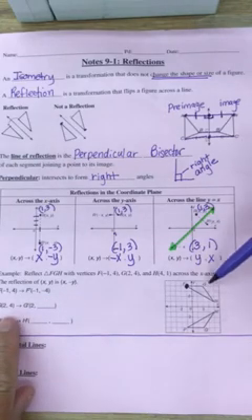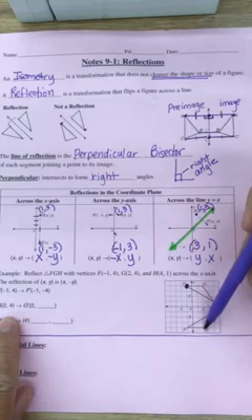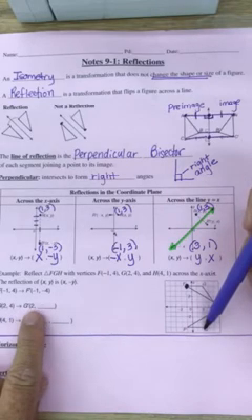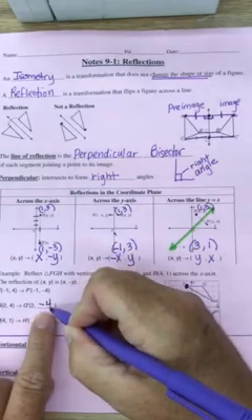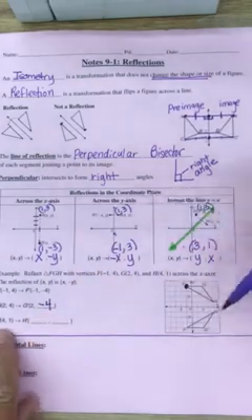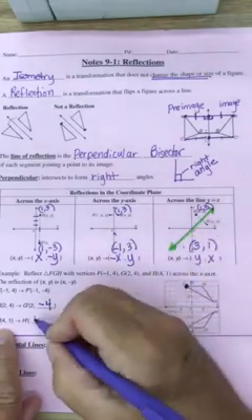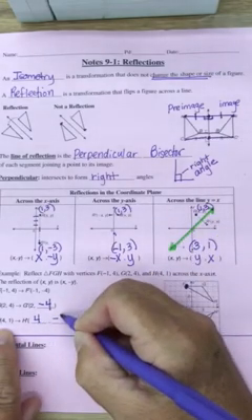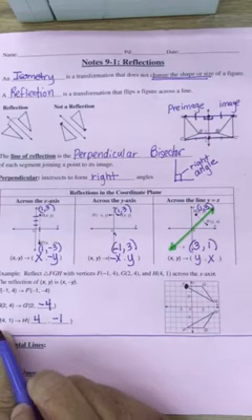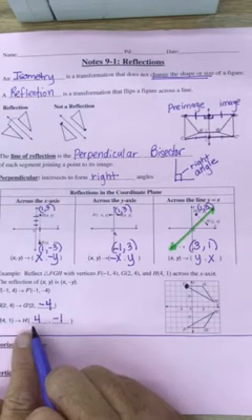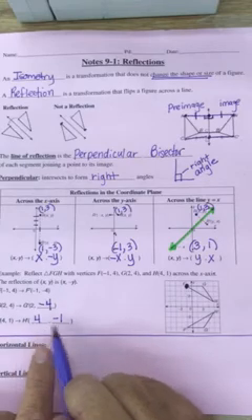The G coordinate maps to G prime down here. X stays the same and y is opposite. So it's 2, negative 4. And then x stays the same and y is opposite. So H coordinate 4, 1 maps to H prime coordinate 4, negative 1.